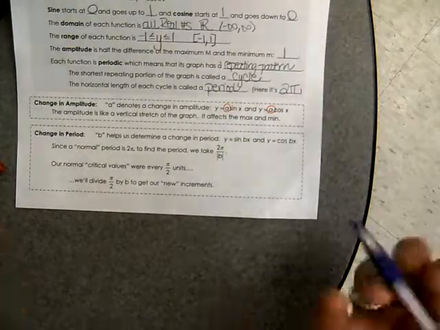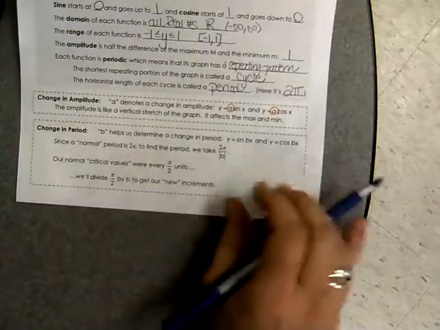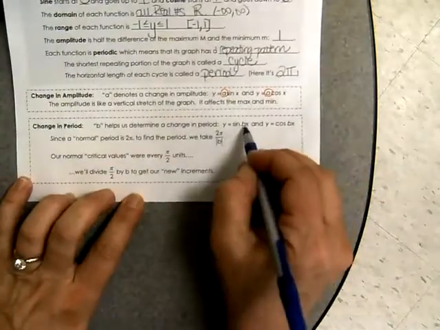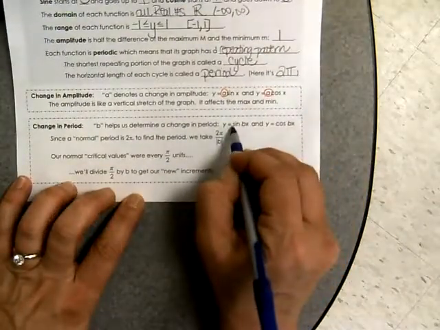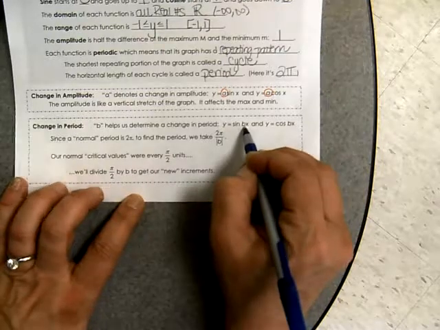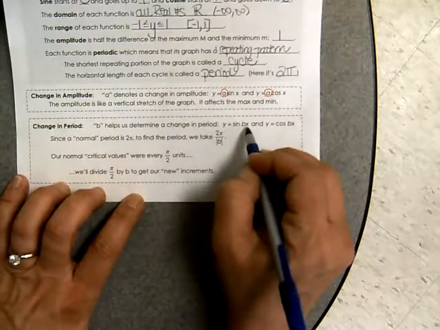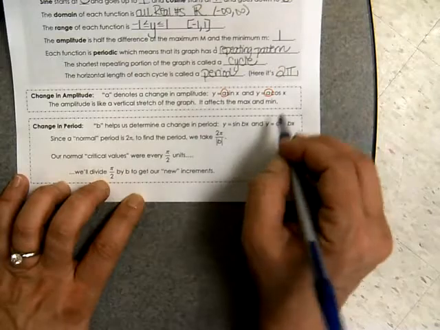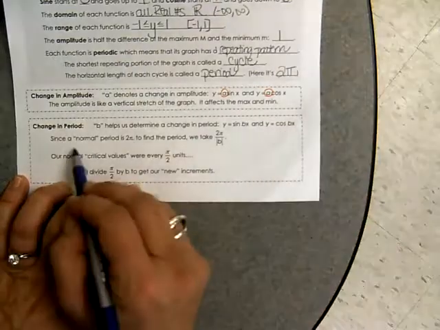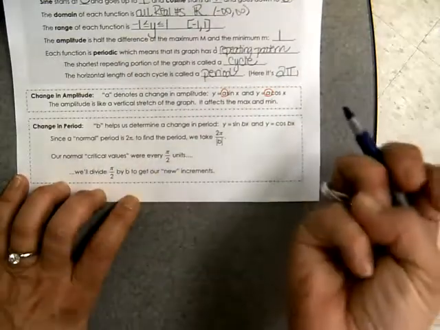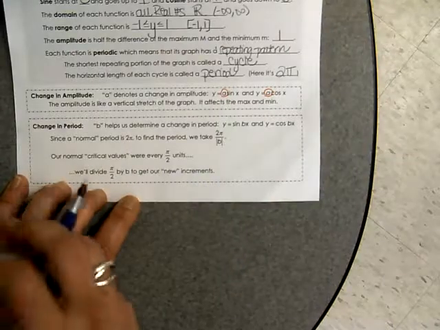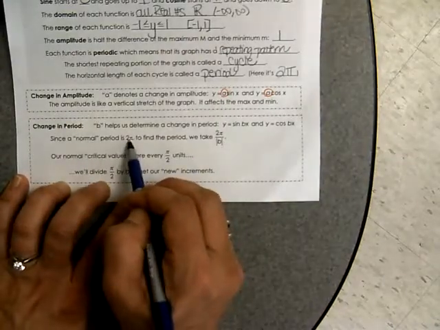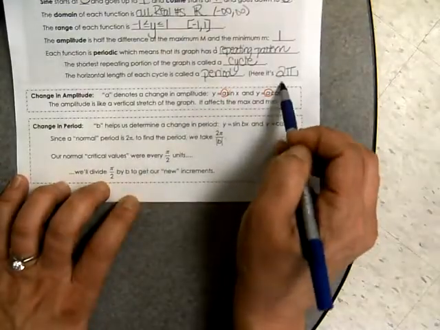And then the thing that requires a little bit of quote-unquote work is the change in period. It's the B value, which is kind of new to us, that helps us determine a change in period. Notice the B is not in front of the trig function. The B is in front of the x. So y equals sine of bx, B times x, and y equals cosine of bx is what is going to denote a change in period. Now, a normal period is 2 pi. That was the period of our parent functions.